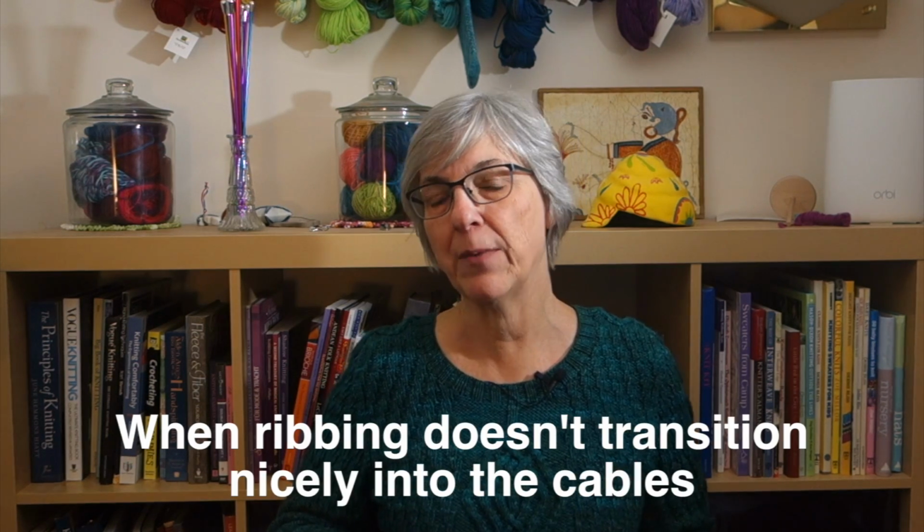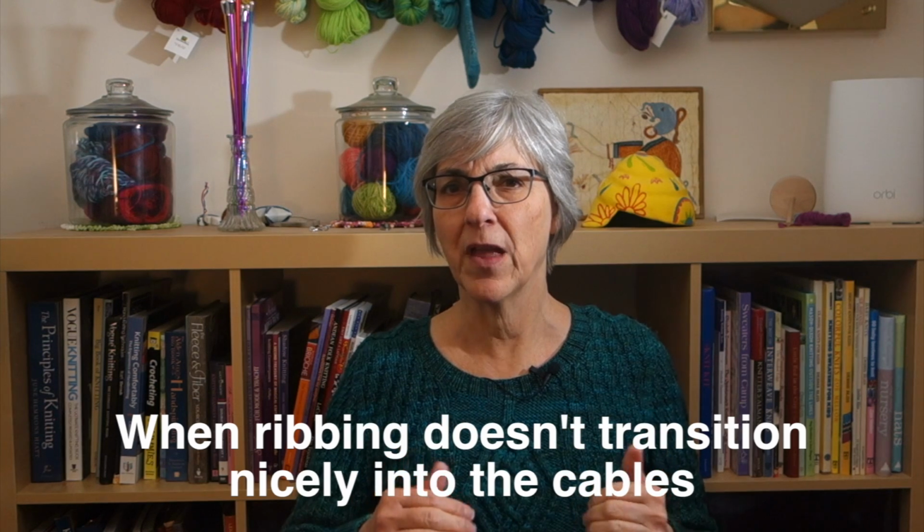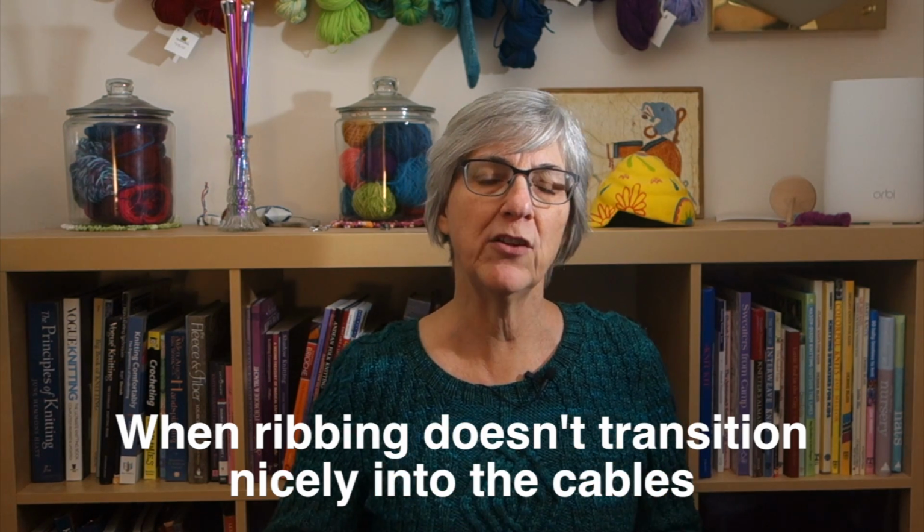To explore the possibilities of these techniques, try them out on a swatch and see for yourself how you might find them useful, particularly in patterns where the cabled fabric transitions abruptly. You may find that you can rearrange some of the increases your pattern calls for so that the transition from ribbing to cables is much smoother.